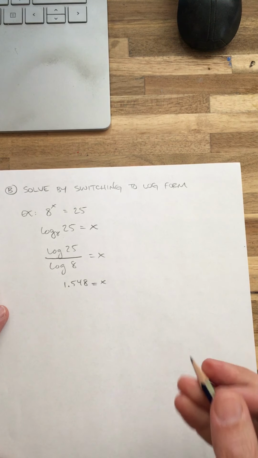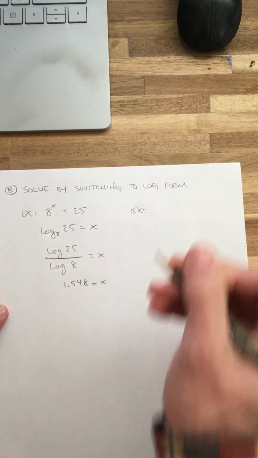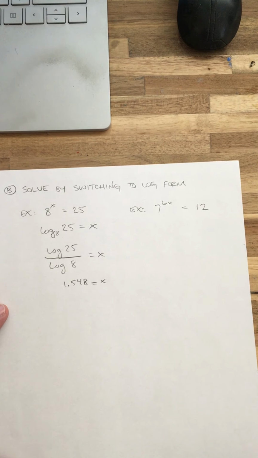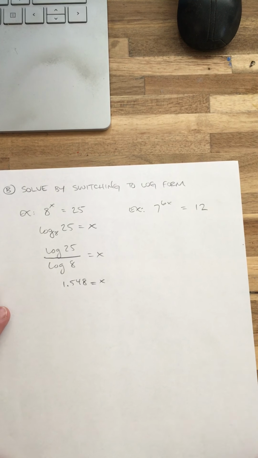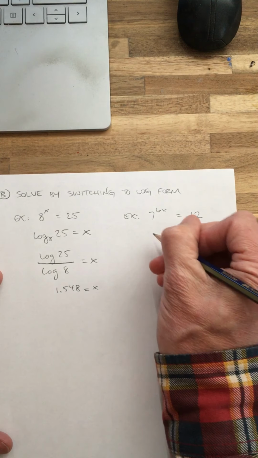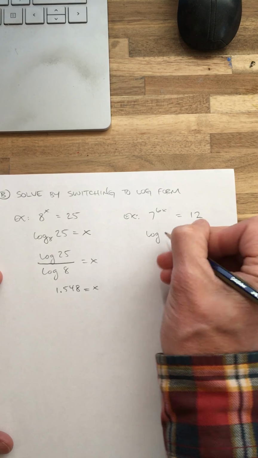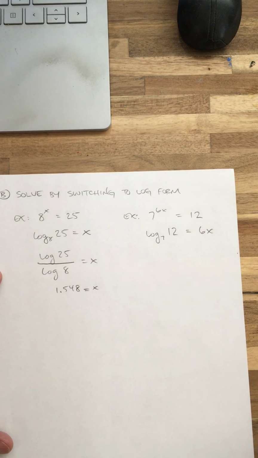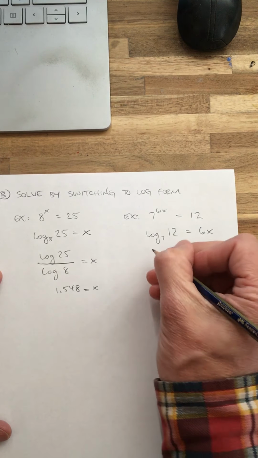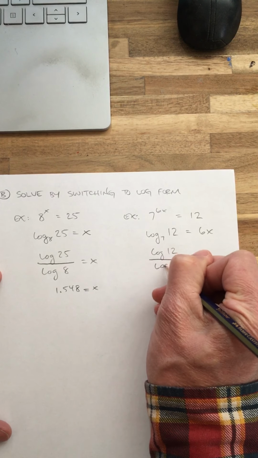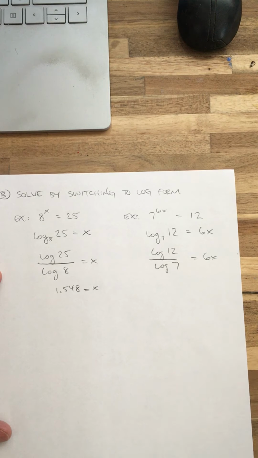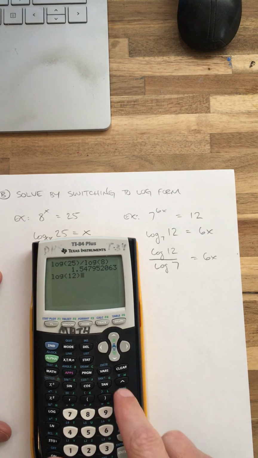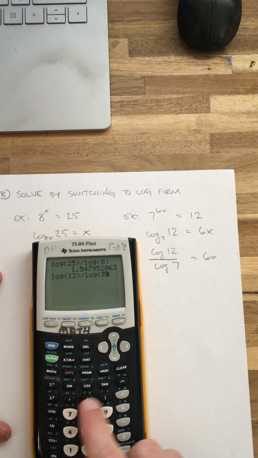How about, try this. 7 to the 6x equals 12. All right. And again, switch to log form. So you're going to have a log base something. What's the base? Log base 7 of 12 equals 6x. Okay. All right, do the same thing there. We have the log of 12 over the log of 7. That equals 6x. So put that in your calculator. Okay. So log of 12 divided by log of 7.